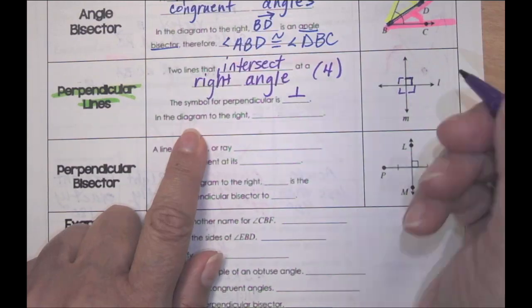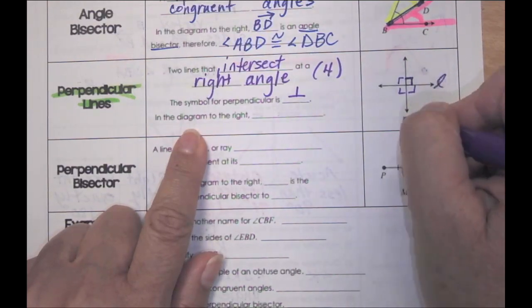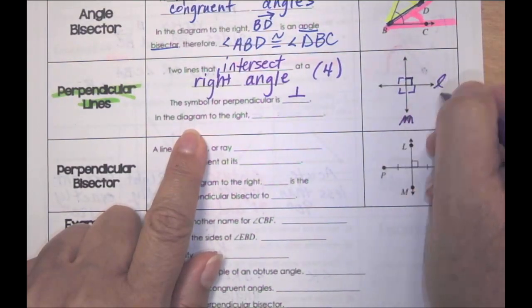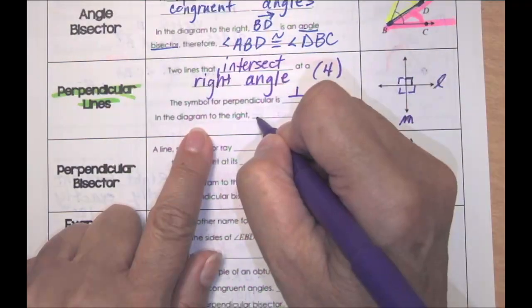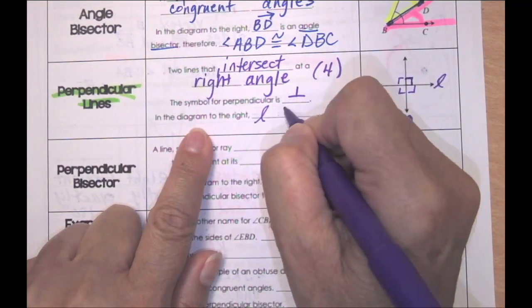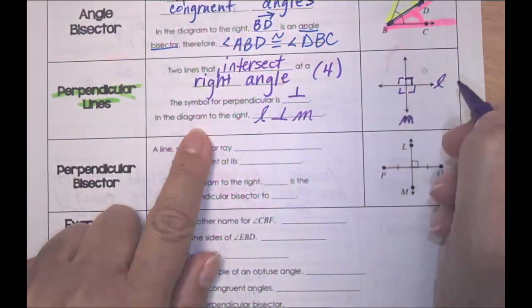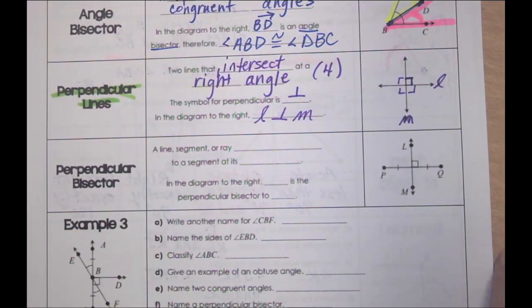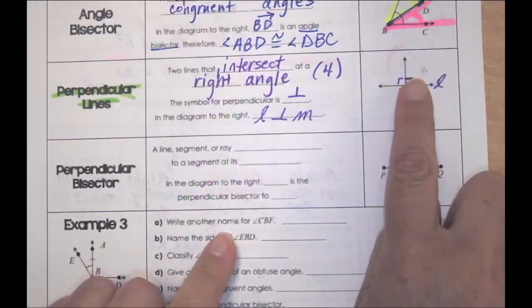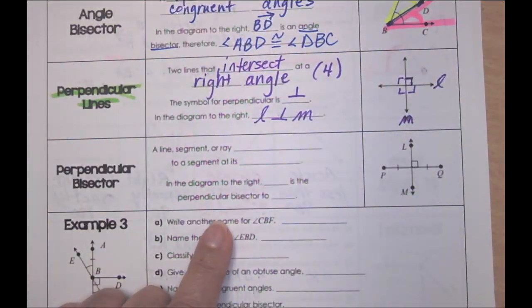And then the diagram to the right, here's an L and an M. Remember there's lowercase, cursive, italics things. In the diagram to the right, line L is perpendicular to line M. The way we know that is it makes right angles. Once again, we can't assume, we can't say it looks like a right angle. We have to know, and we know because they gave us the little square in one of them.